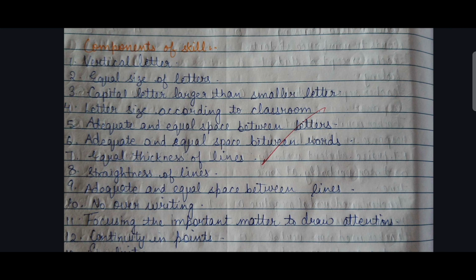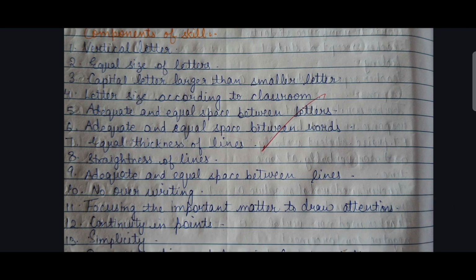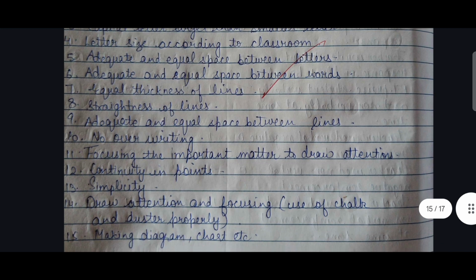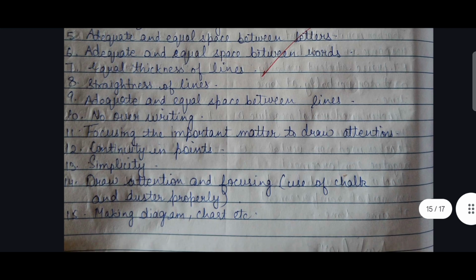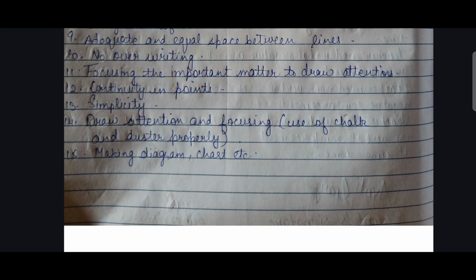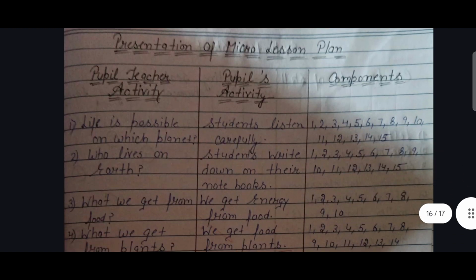Then is our last micro lesson plan, on the topic energy, class 6th. The name of the skill is blackboard writing skill. The components of the skill are, during blackboard work, your letters should be vertical, of equal size, capital letters larger than small letters, letter size according to the classroom, adequate and equal space between letters, adequate and equal space between words, equal thickness of line, straight lines, adequate and equal space between lines, no overwriting, focusing on the important matter to draw attention, continuity, and simplicity.